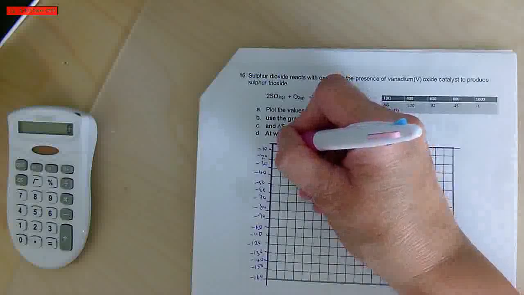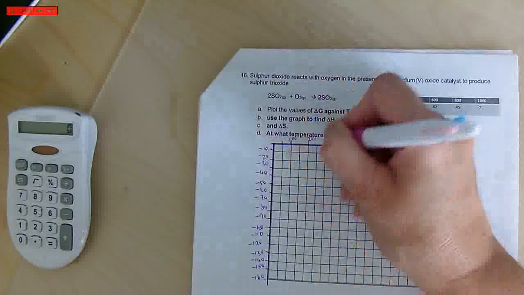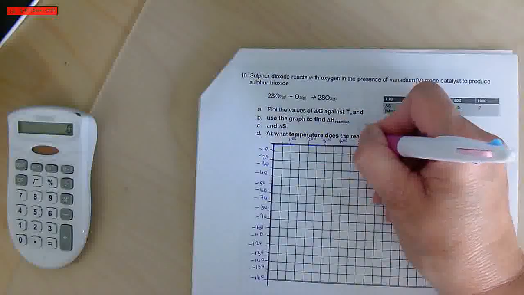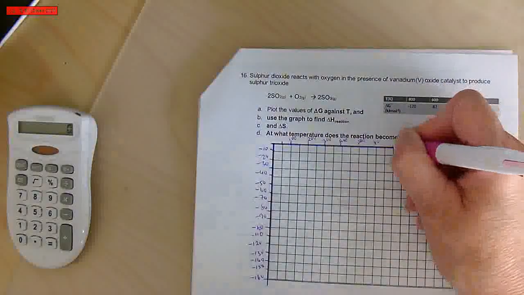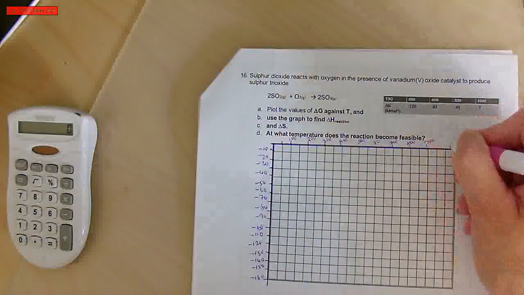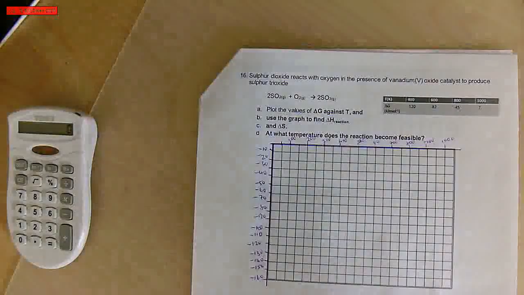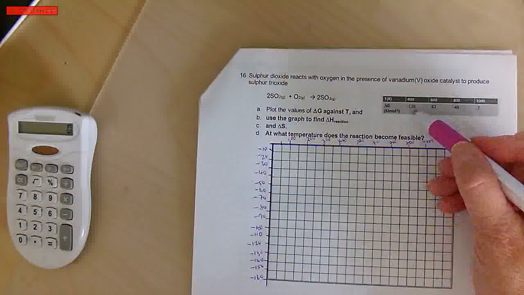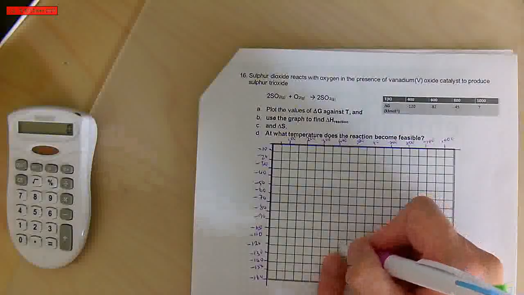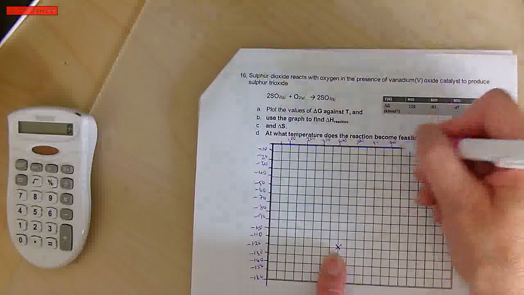Okay, and if I do the temperature along here, if I do it in 50s, I think 50, 100, 150, 200, 300, 400, 500, 600, 700, 800, 900, 1000. Perfect. Okay, so plotting 400 and minus 120, so there's 400 and there's 120.